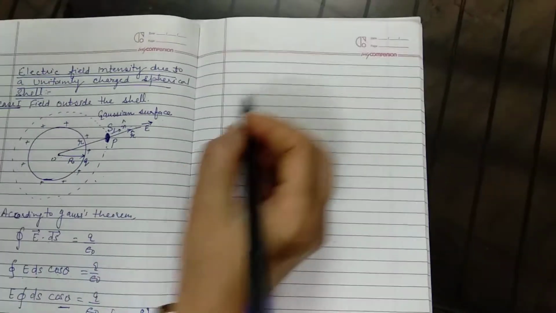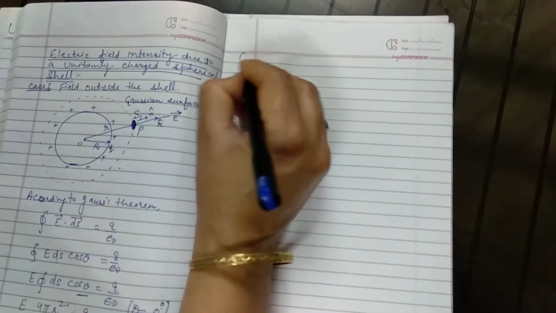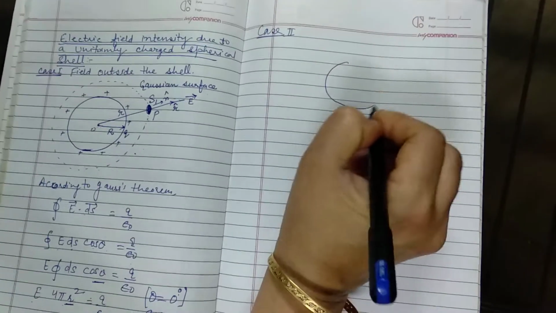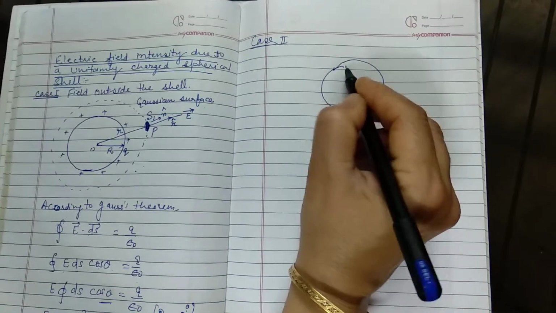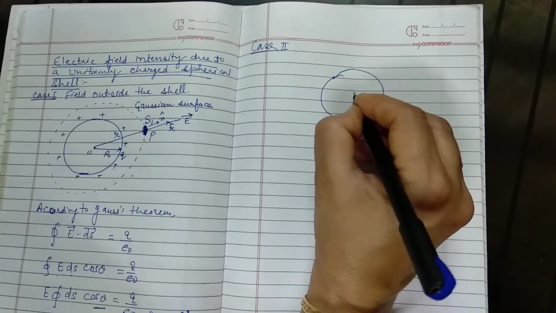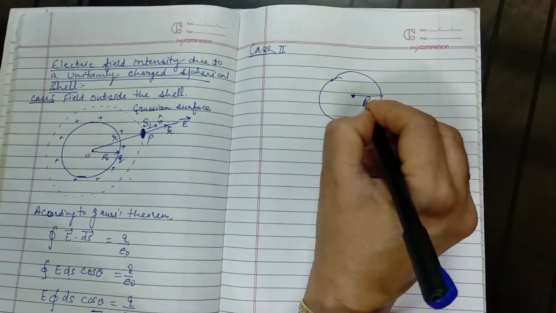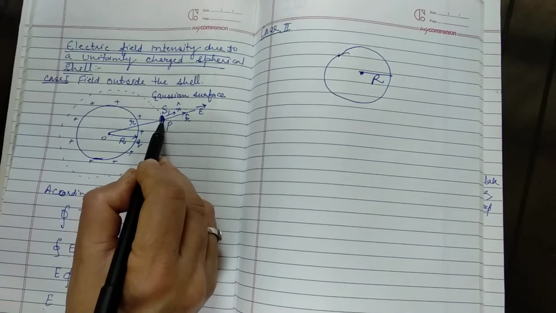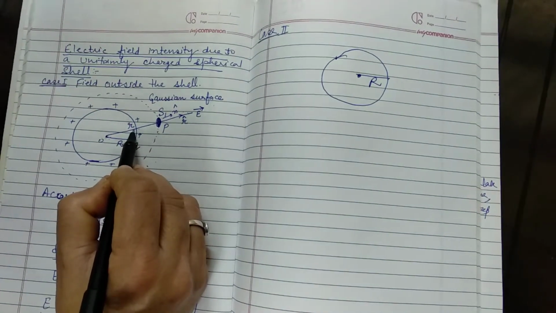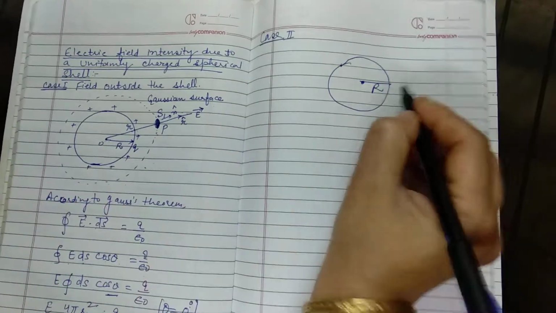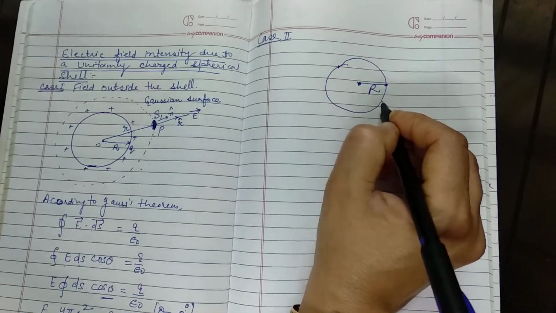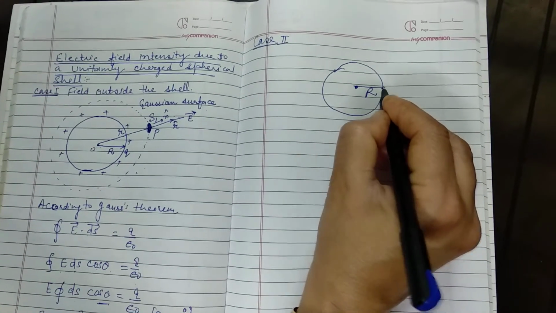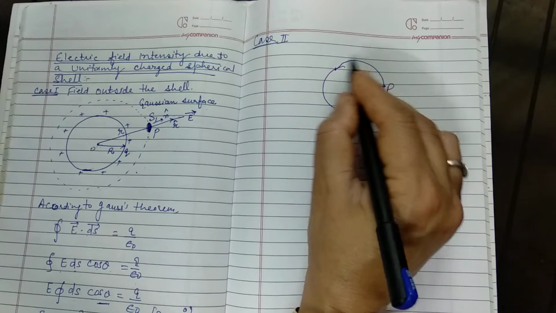Now the second case. If we have the same sphere of radius r, now we are decreasing the distance from r towards the center, towards the sphere. When we reach the surface of the shell, it means this point P is on the shell.